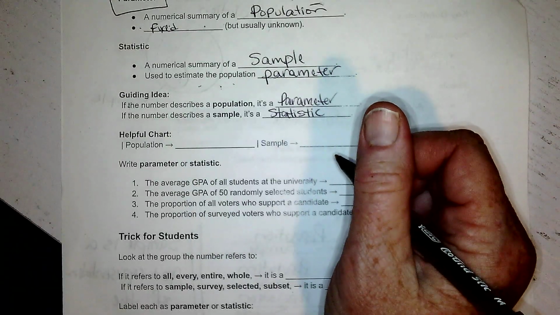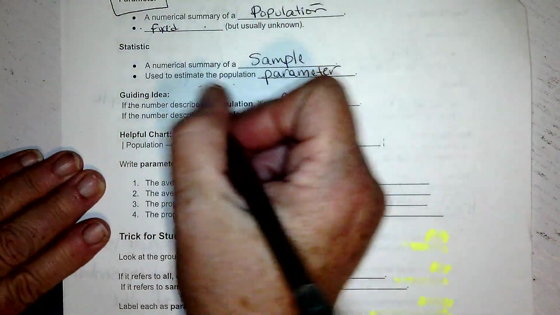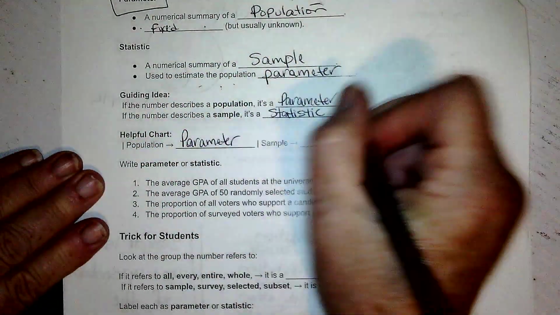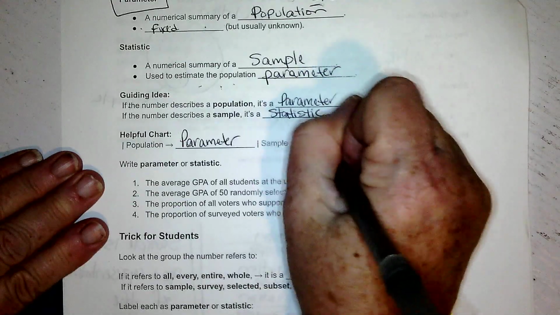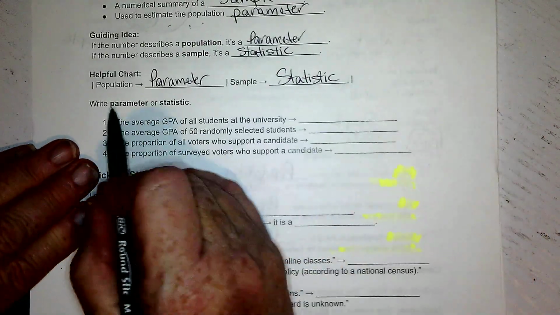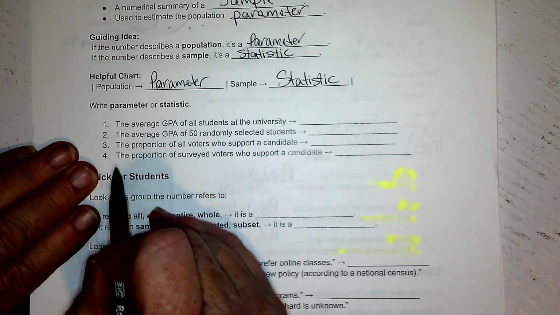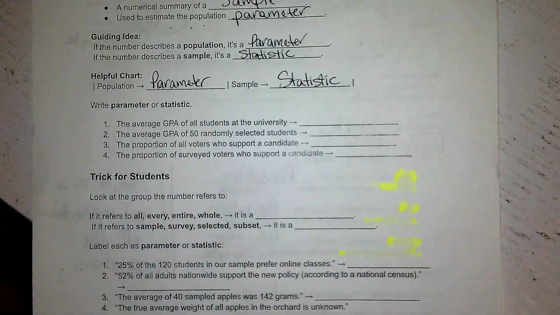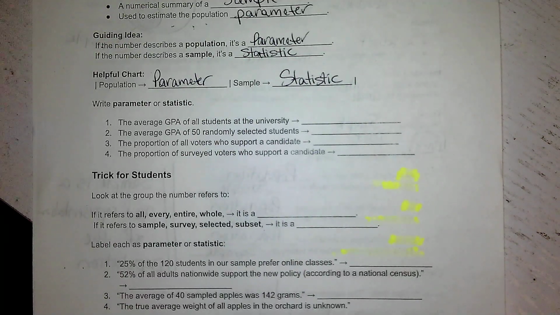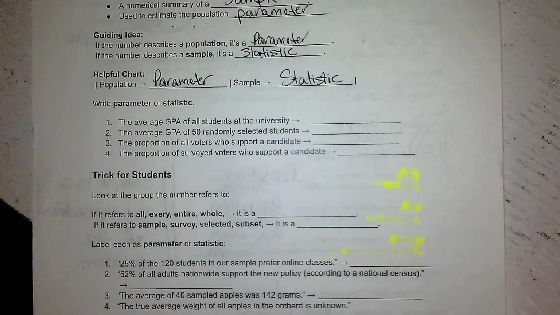The next thing is a helpful chart. Population is to parameter. Sample is to statistic. So we're going to write parameter or statistic for each of these four. We first need to find out, when we're looking at these, is it a representation of data that's been gathered from the population, or data that's been gathered from the sample? That's what's going to guide our answers for these four.